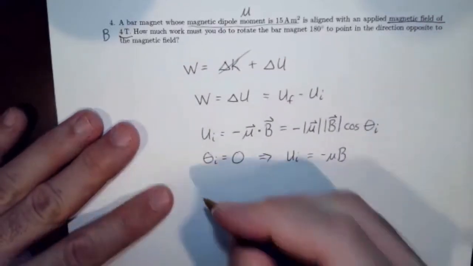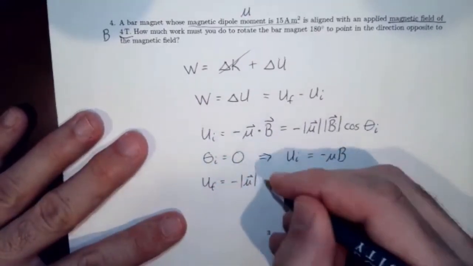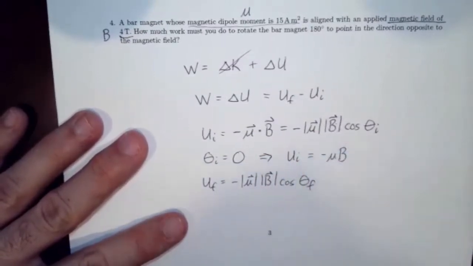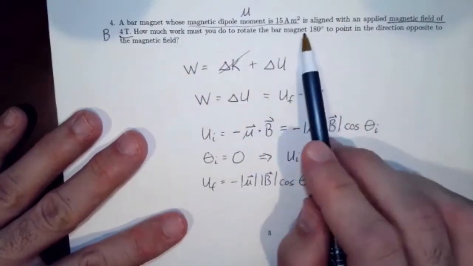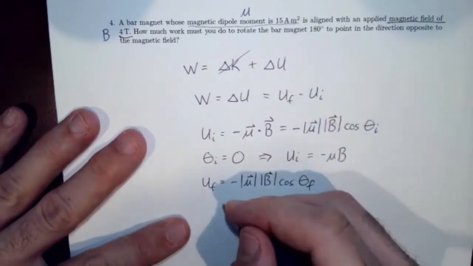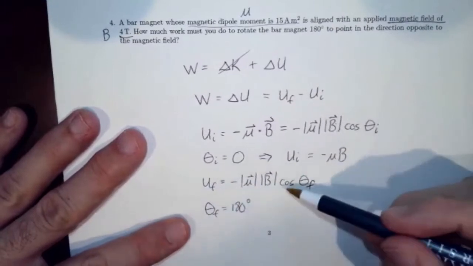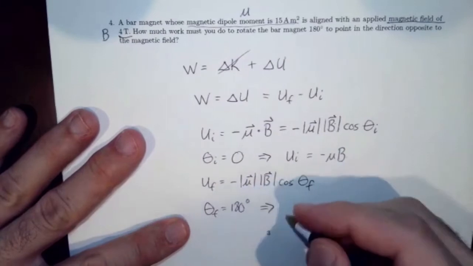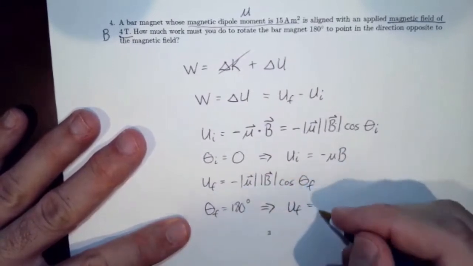U final is going to be minus mu B cosine theta final. And what's theta final? It's telling us that now it's pointing the opposite direction, at 180 degrees from the magnetic field. So theta final is 180 degrees. Cosine of 180 is negative 1. So that's going to cancel this negative. And so I get mu B.